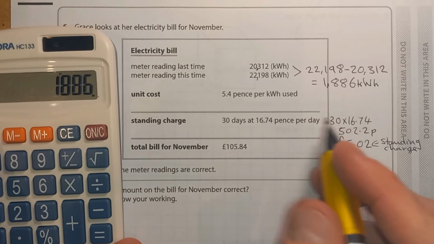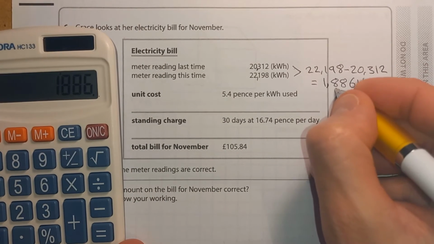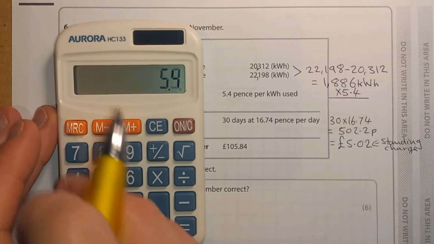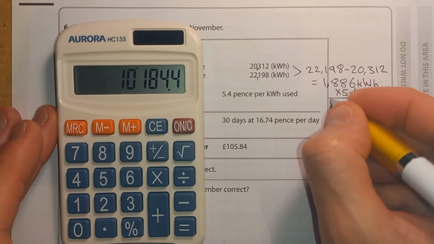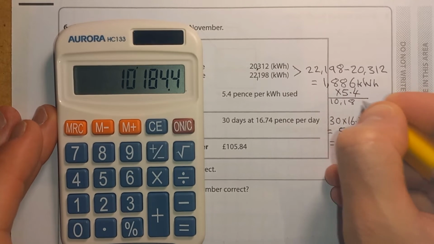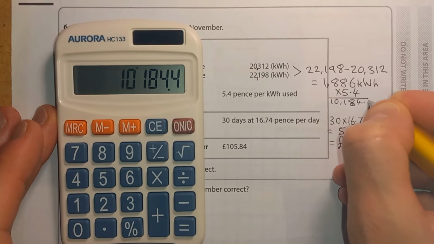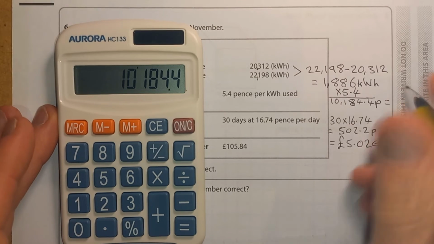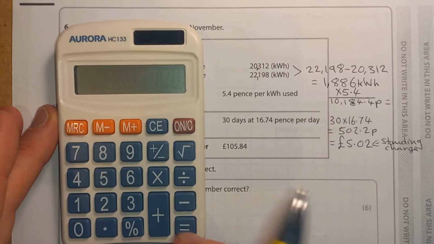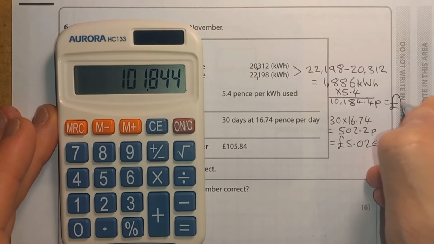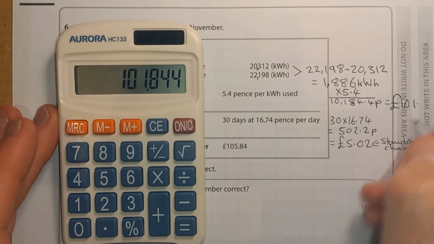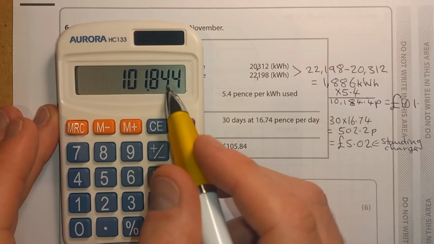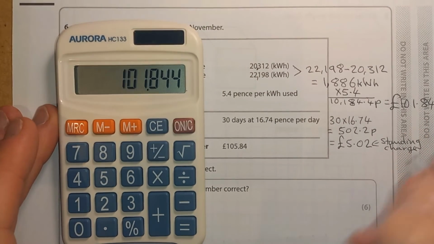So that's going to be kWh. If it's 5.4 pence, we want to multiply that by 5.4, and we get 10,184.4p. Now, if we want to turn that into pounds, we divide it by 100. So we're going to get 101 point, and we want two decimal places, so 84. This is less than 5, so we can ignore it and just keep it as 84.